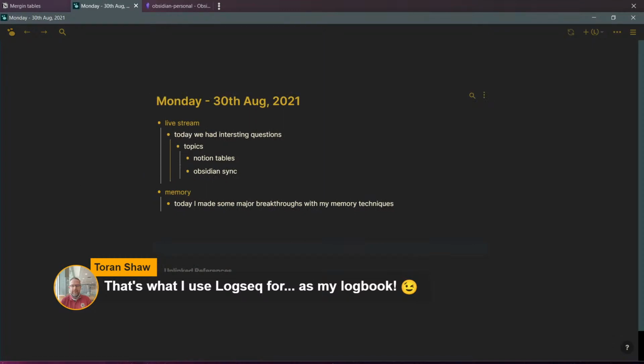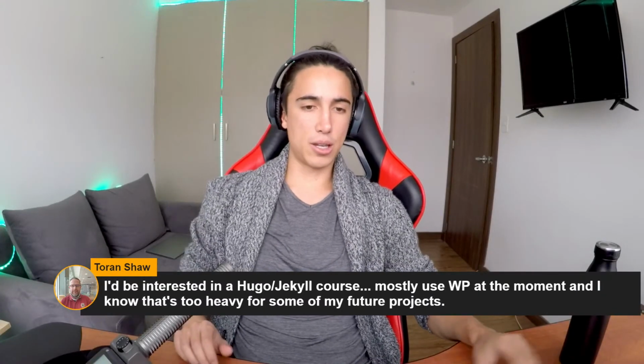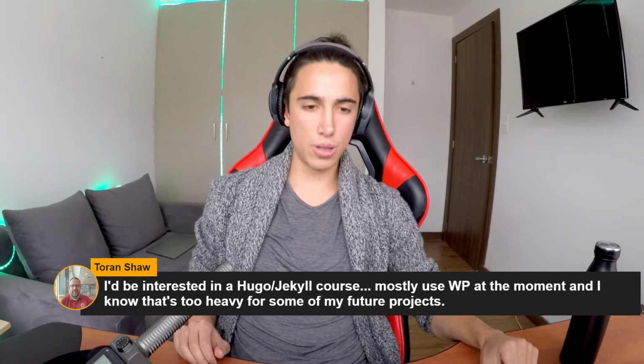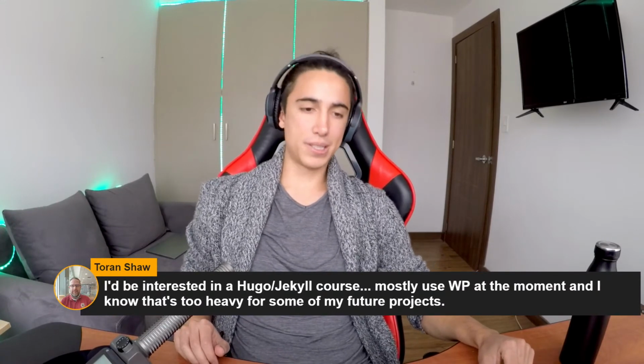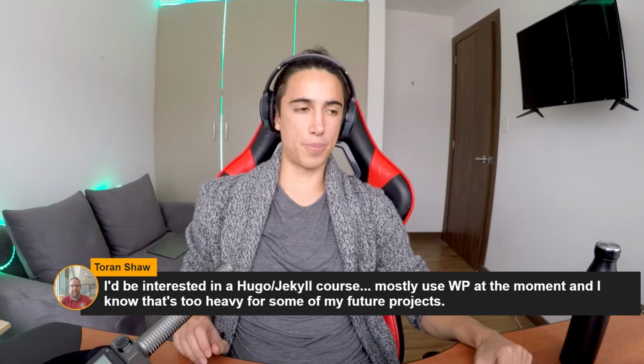I really can't wait for it to be a bit more stable so that more people can jump into Logseq, because I love it. I absolutely love Logseq. I'd be interested in a Hugo Jekyll course. Mostly use WordPress at the moment. And I know that's too heavy for some of my future projects.